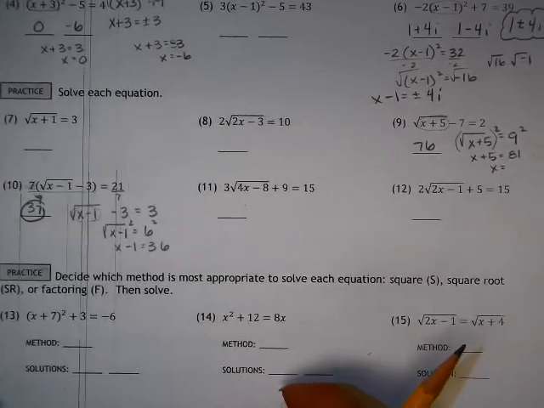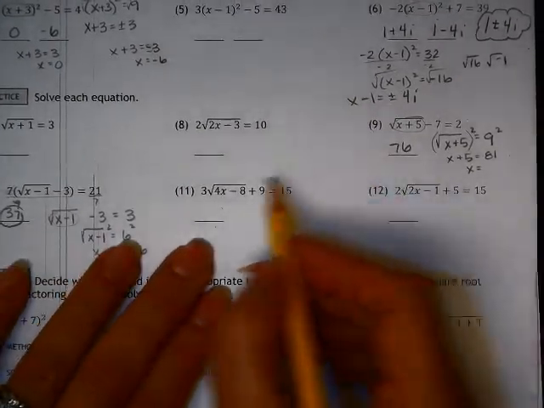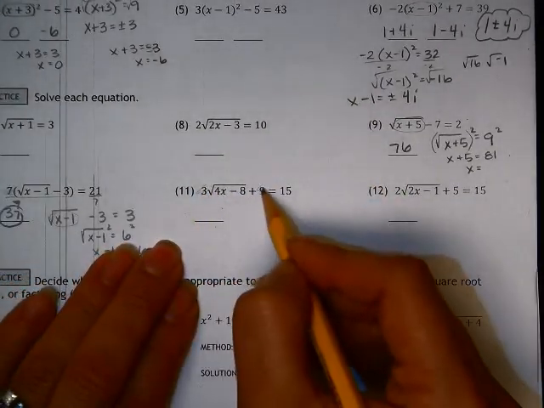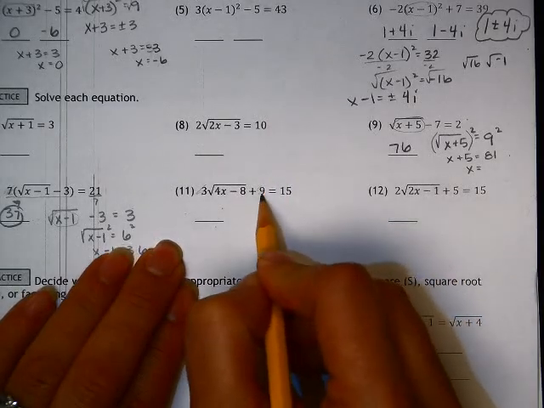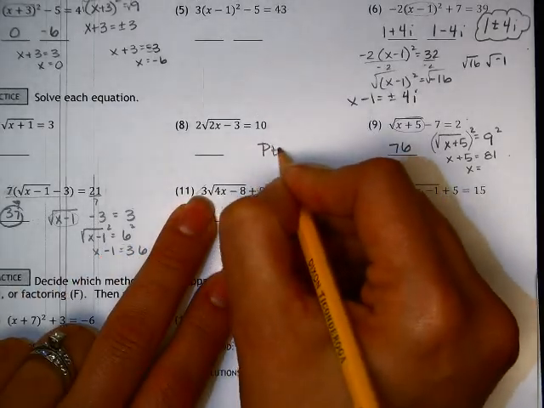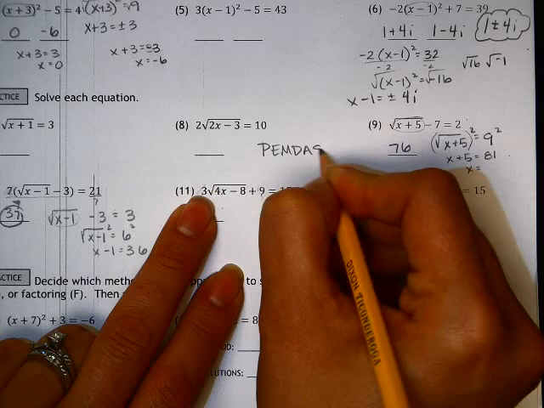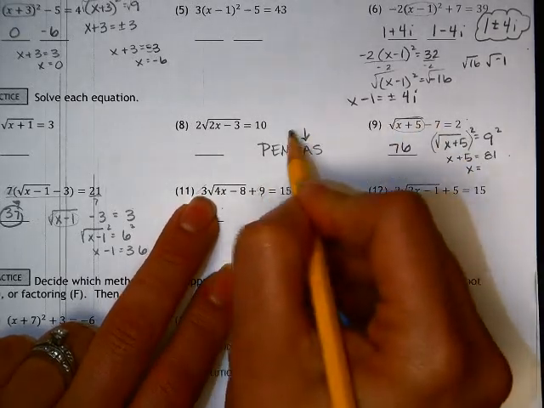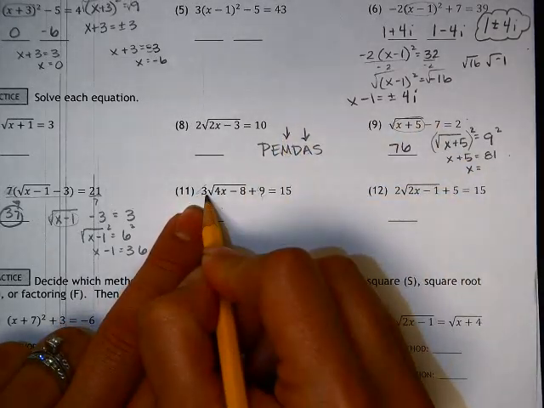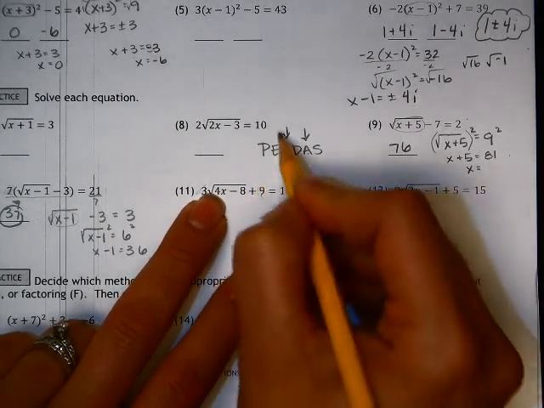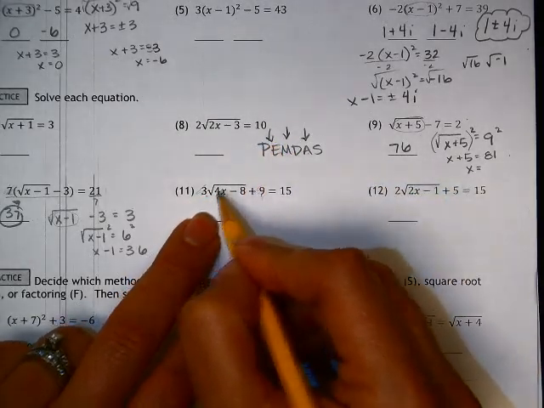Alright, the last one that I'm going to do with you is this one here. Same thing, I want to get rid of these guys here. I do need to get rid of this one first because that's addition. And in terms of PEMDAS, I need to undo addition before I undo multiplication, and definitely before I undo my little exponent here.